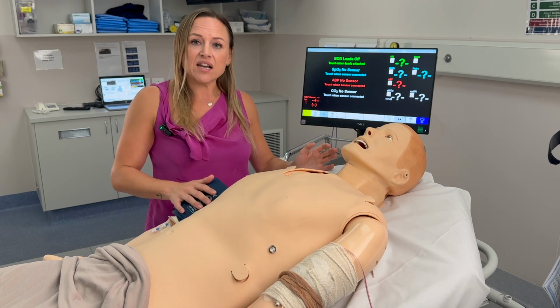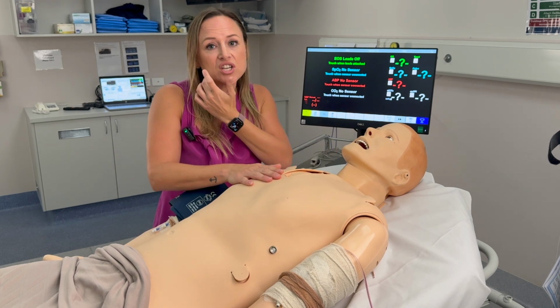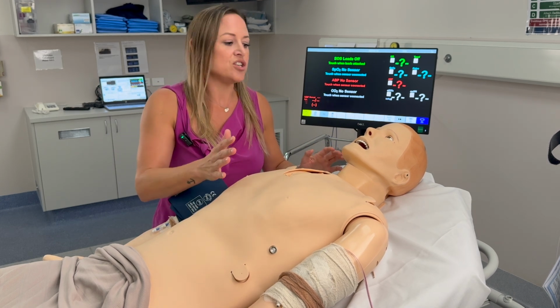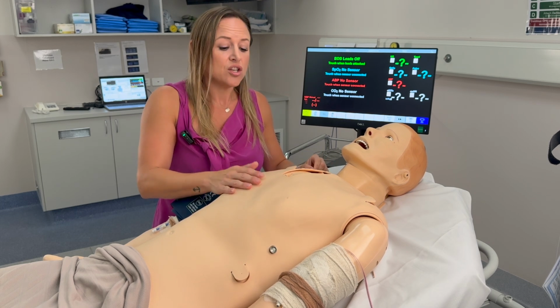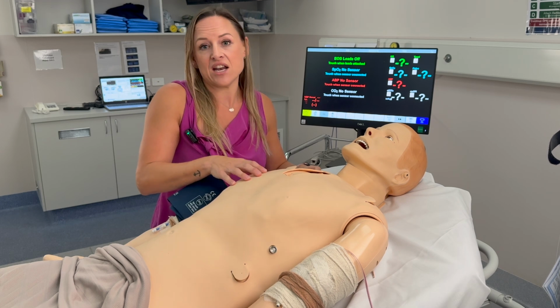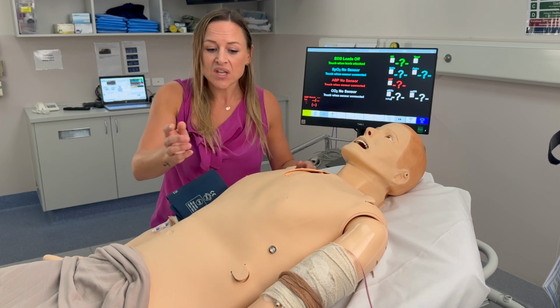In the event of cardiac arrest, you can perform chest compressions, you can apply pads, and you can defibrillate Frank. Just make sure that you follow safe defib practices. You can also cardiovert, and you can pace if needed.